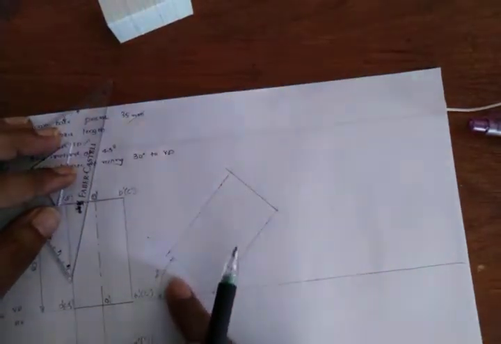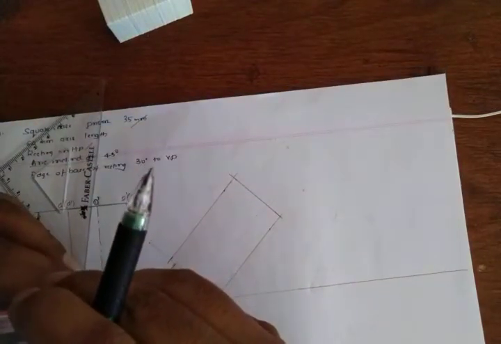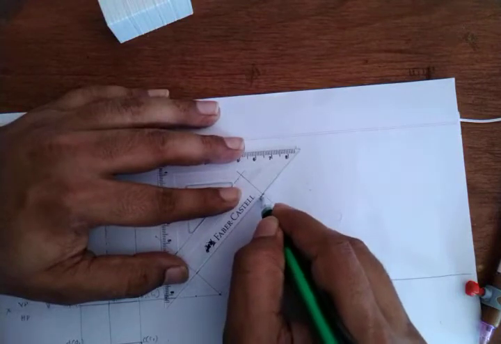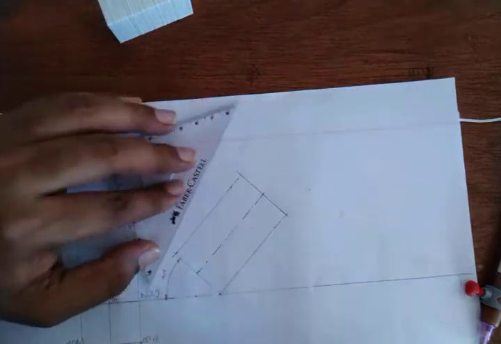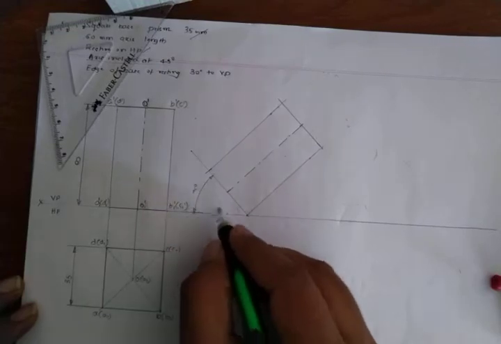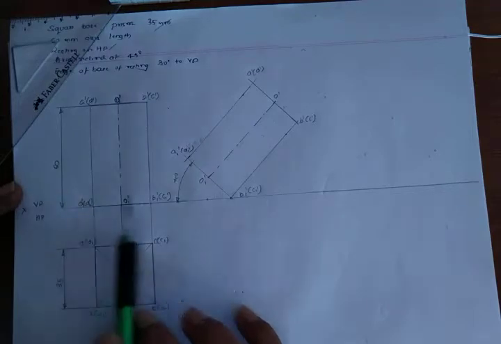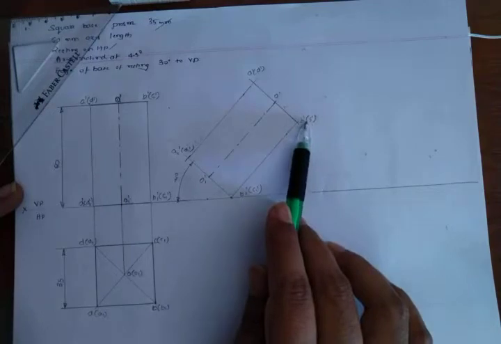Also you have to mark the imaginary axis line. This is the second position. Transfer all the points here. So I have transferred all the points here: A1, D1 dash, B dash, C dash, A dash, D dash.